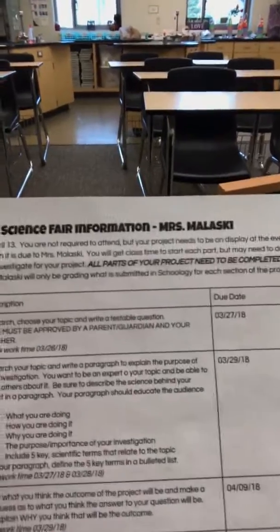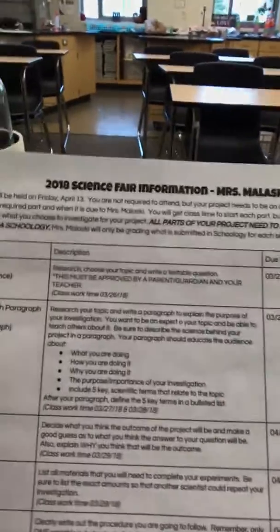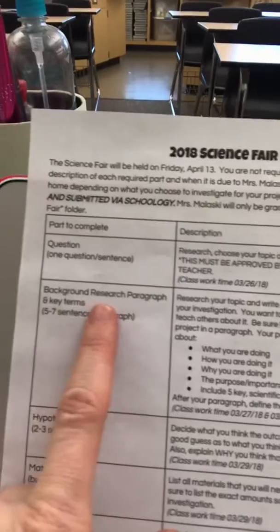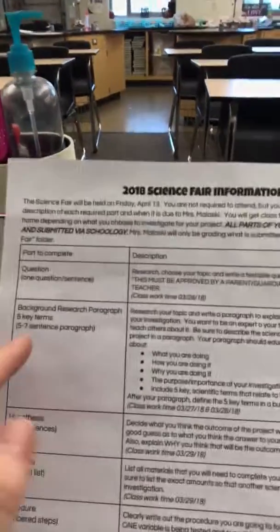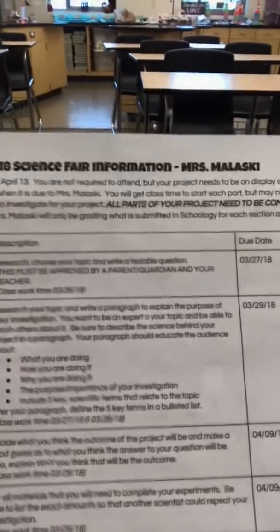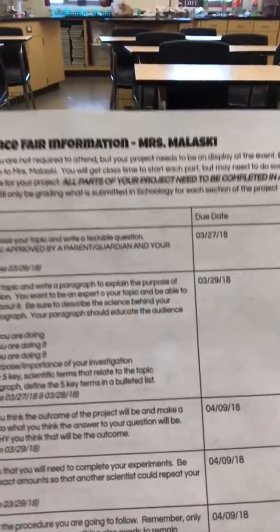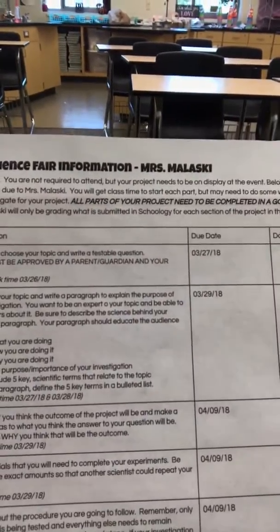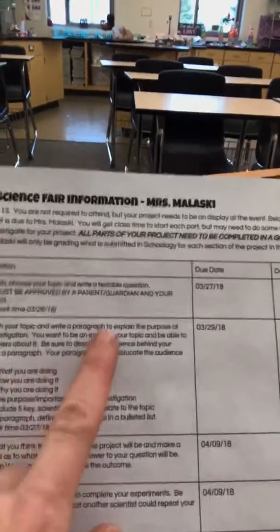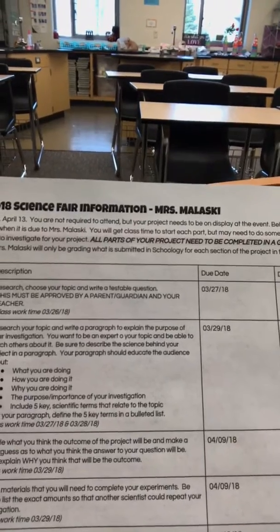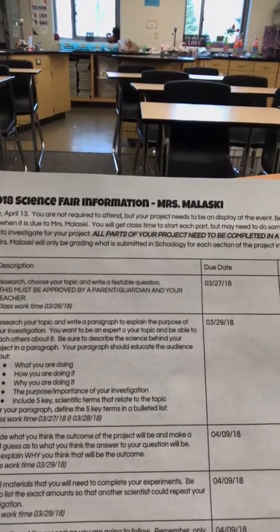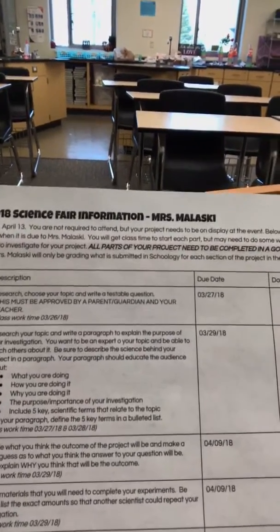Okay, so today I'm going to have you work on your question. I'm also going to have you start doing your background research paragraph and key terms. So this is a 5 to 7 sentence paragraph, and then you're going to have 5 key terms as well. It says research your topic and write a paragraph to explain the purpose of your investigation. You want to be an expert on your topic and be able to teach others about it. Be sure to describe the science behind your project in a paragraph, 5 to 7 sentences.